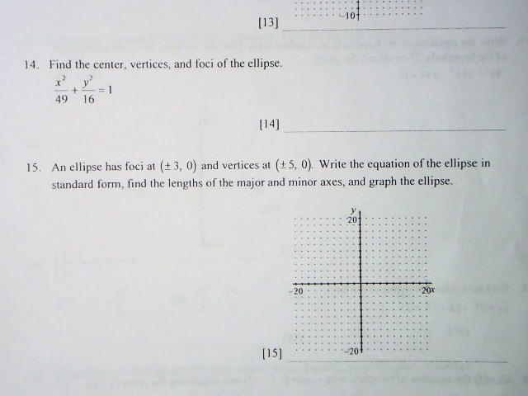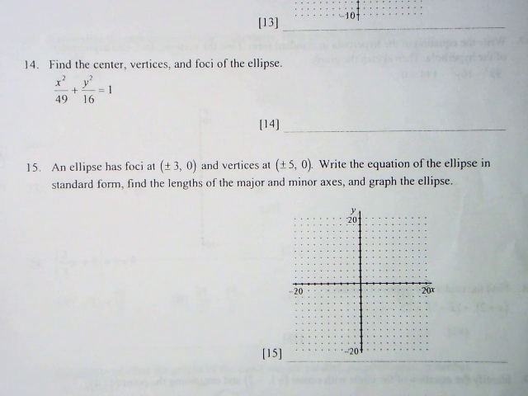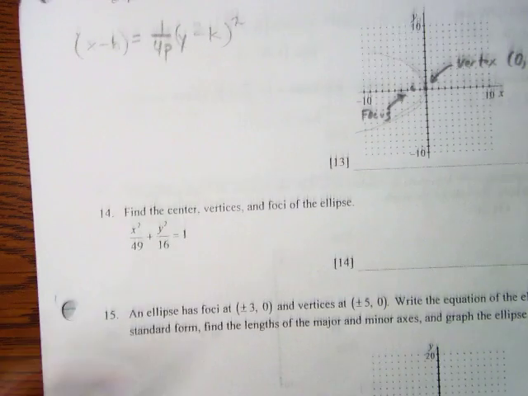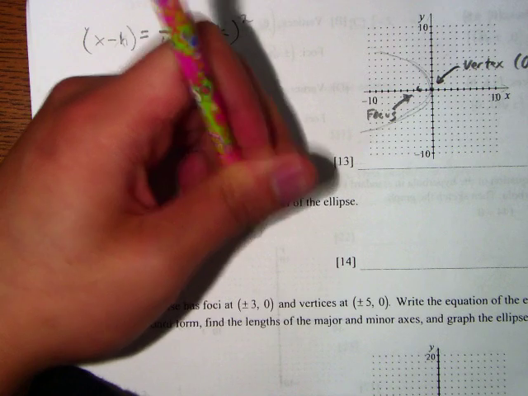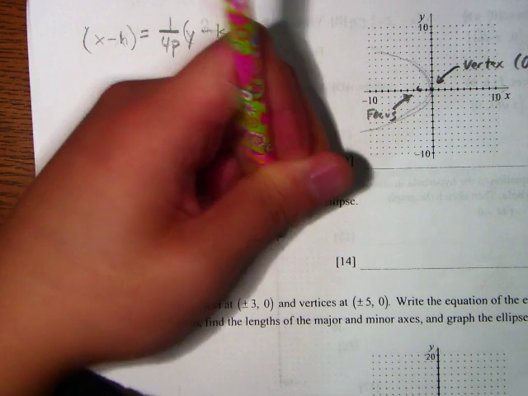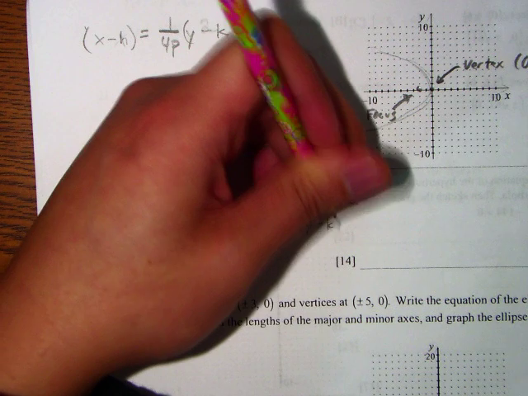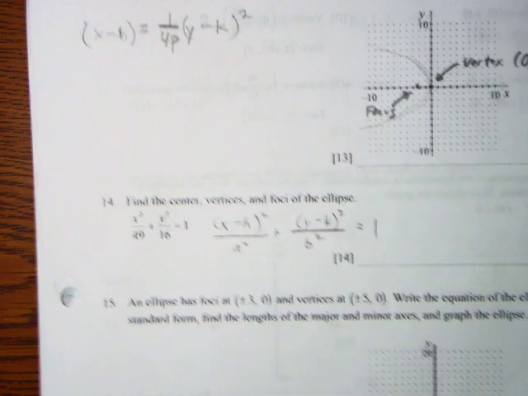This is number 14 on the Chapter 4 practice test. We're going to find the center, vertices, and foci of the ellipse. So again, we need to know the standard equation for an ellipse. The standard equation would be (x minus h) squared over a squared plus (y minus k) squared over b squared equals 1.